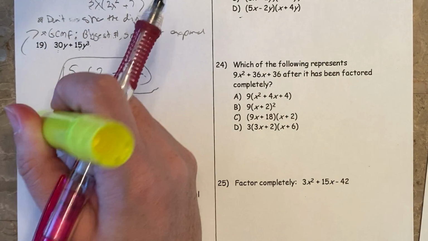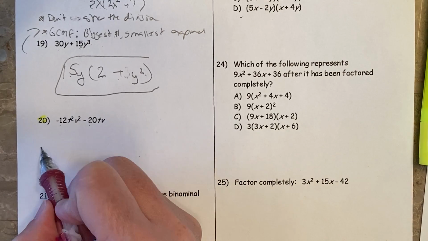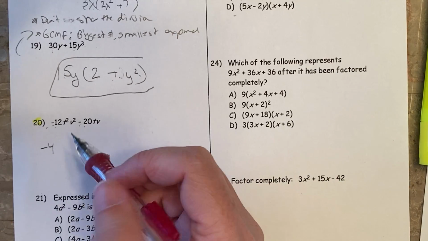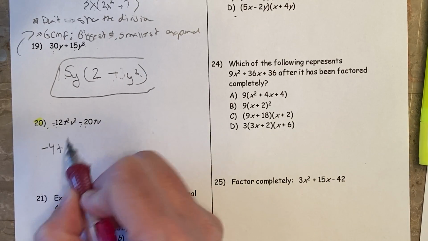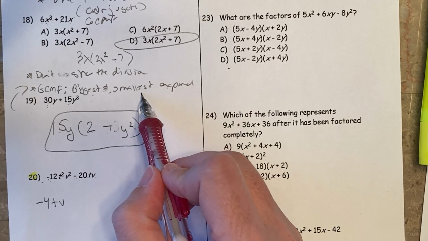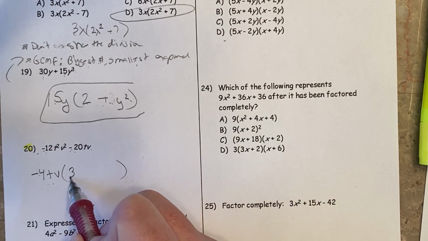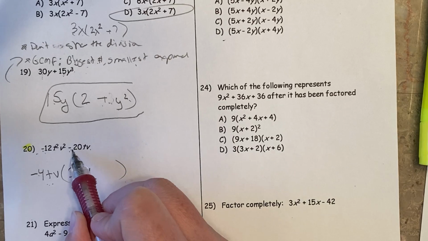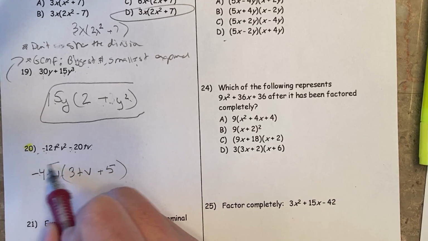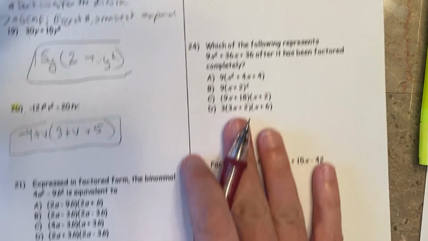All right, so we have another one. This one is going to be your toughest one, and that's only because of the first thing, -12 and -20. You should have a -4. See how they're both negatives? Definitely pull out that negative. So t squared and t would be t. v squared and v would be v. Again, I'm choosing the biggest number, smallest exponent. That's how I figured this out. If we divide, we get 3tv, and then positive 5t squared v. Okay, so that is it. Biggest number, smallest exponent, that's how we do GCF.